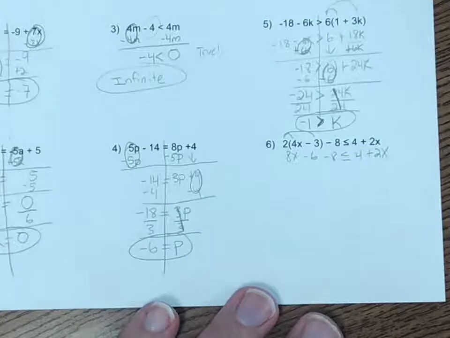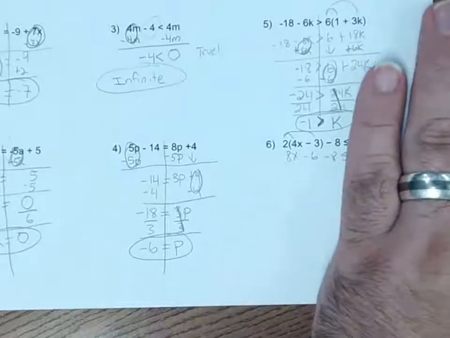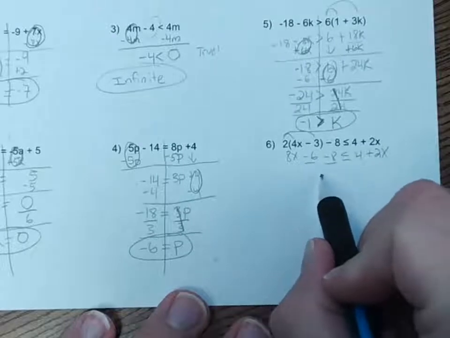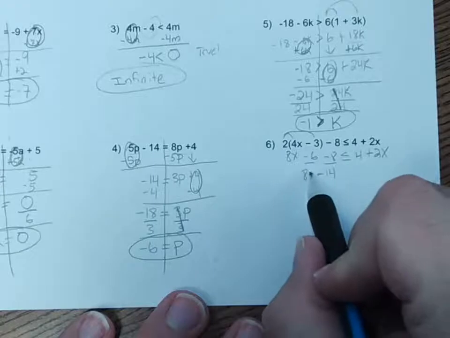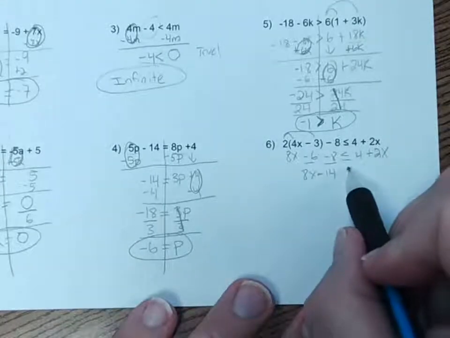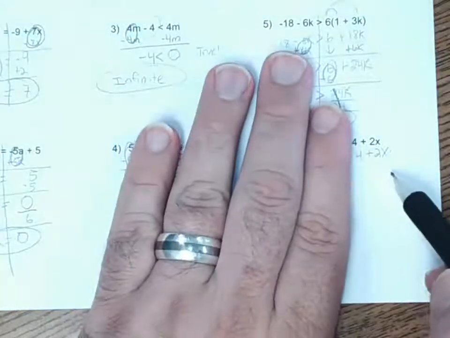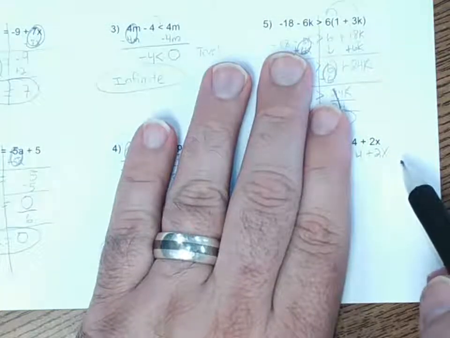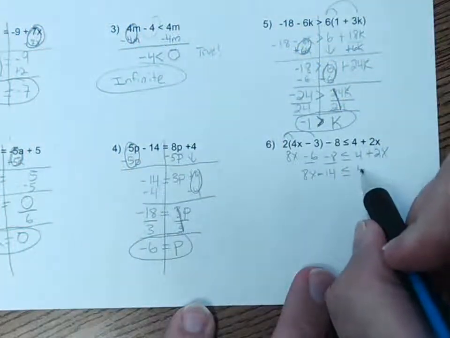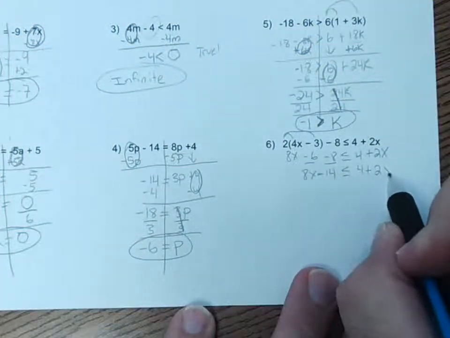Step 2, do we have any like terms to combine? On the left, we do. Negative 6 and negative 8. You put those together, you get negative 14. And we'll bring down the 8x since there isn't anything to combine with on that side. We'll put our less than or equal to. On the right side, do we have any like terms, rather, things that we can put together? Unfortunately, no. So we will just rewrite 4 plus 2x.